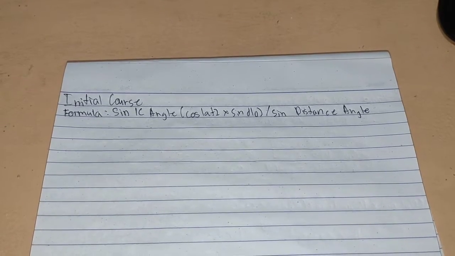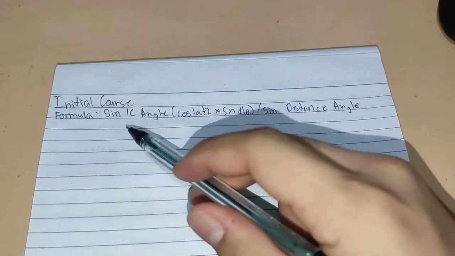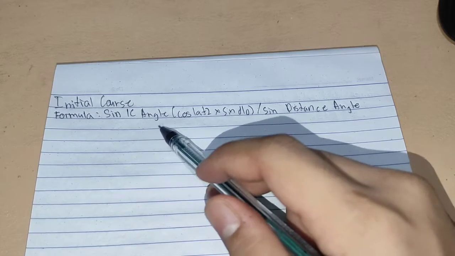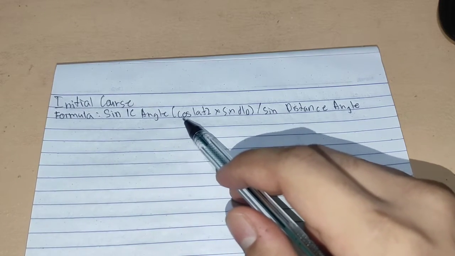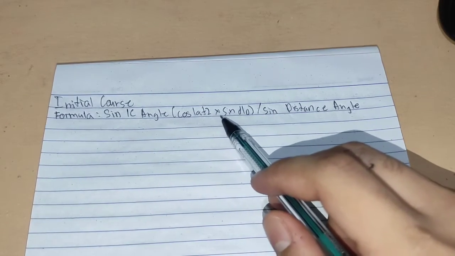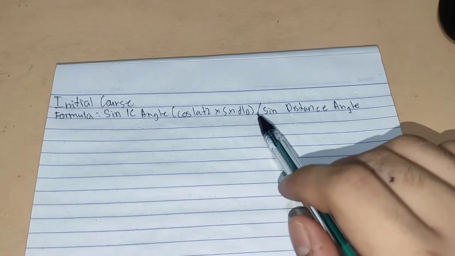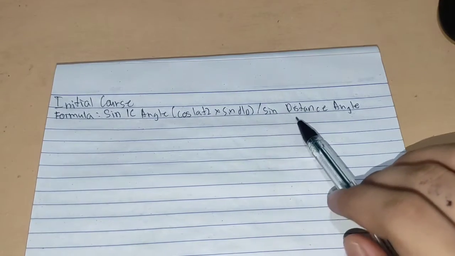Now we are solving for the initial course. This is the formula: sin IC, or initial course angle, equals open parenthesis, cos latitude 2 times sin DLO, close parenthesis, divided by sin distance angle. First we need to substitute.